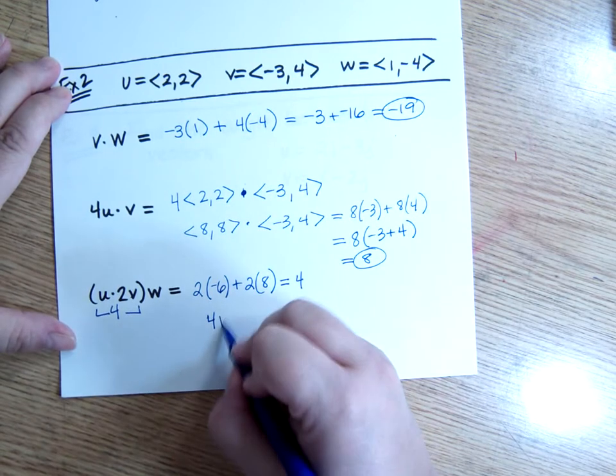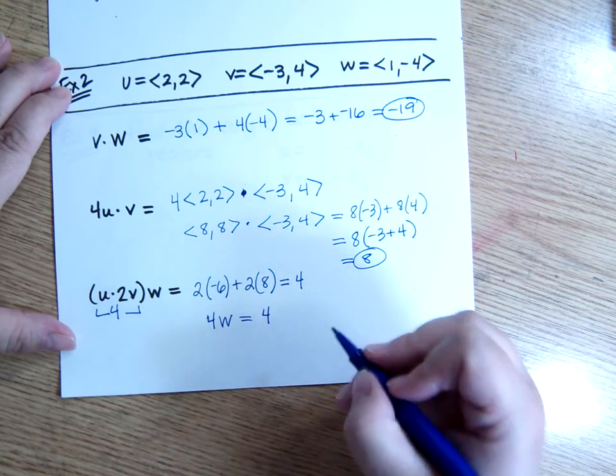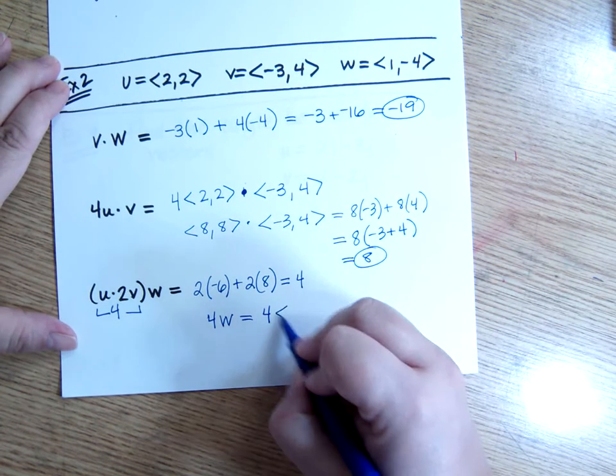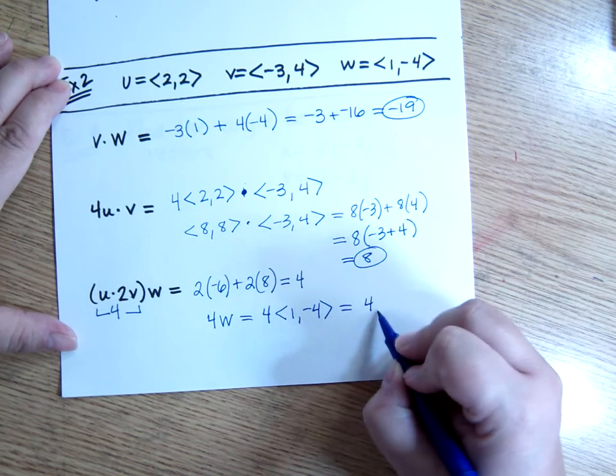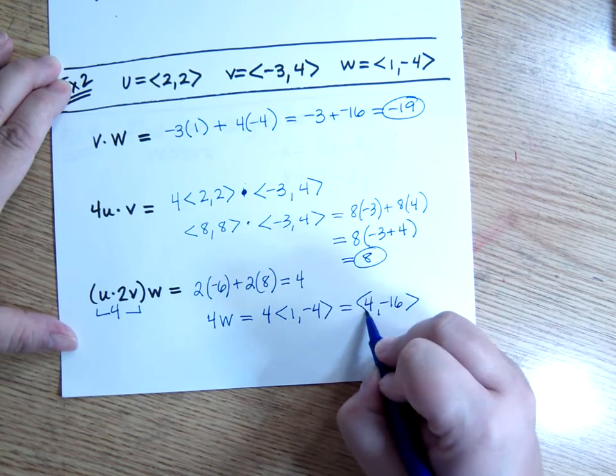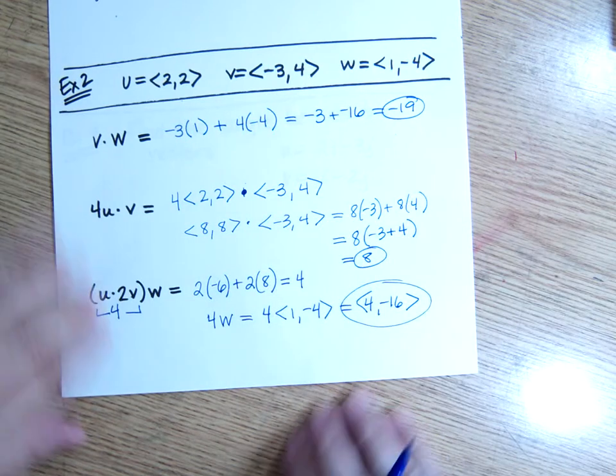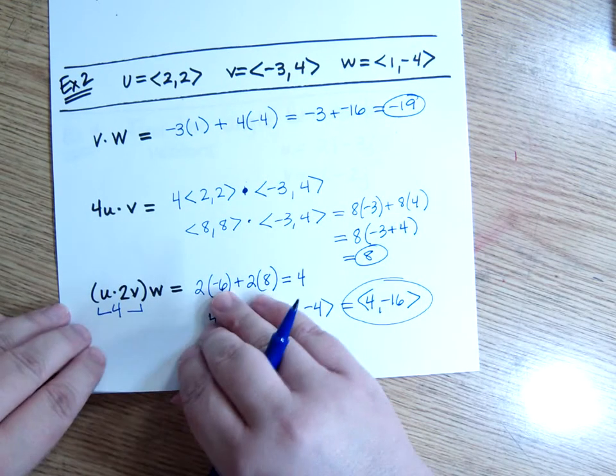So it's 4w. That's just a scalar multiple of a vector. So 4 times the vector 1, negative 4 is just 4, negative 16, and that's going to be a vector. All right, moving on.